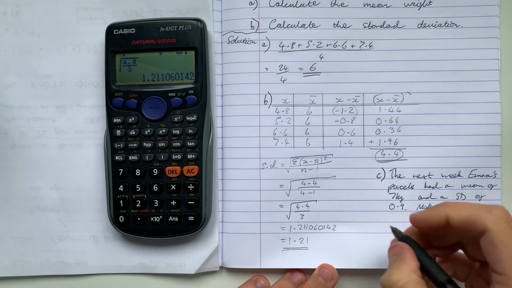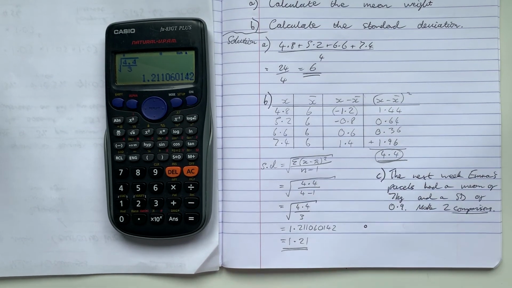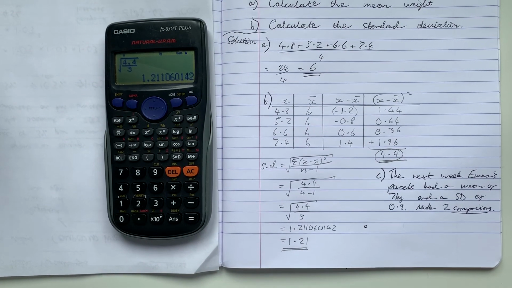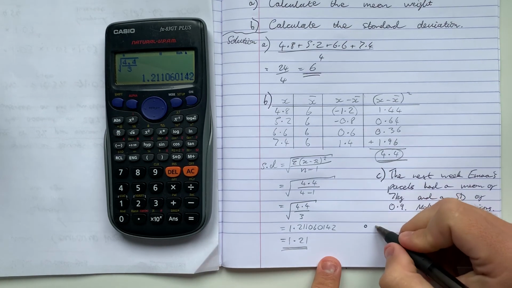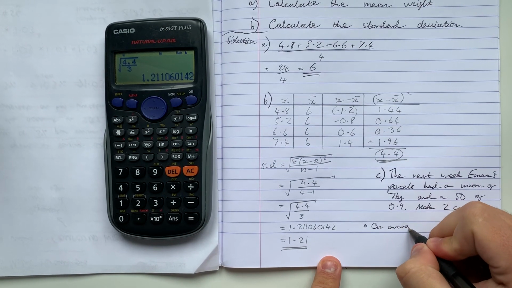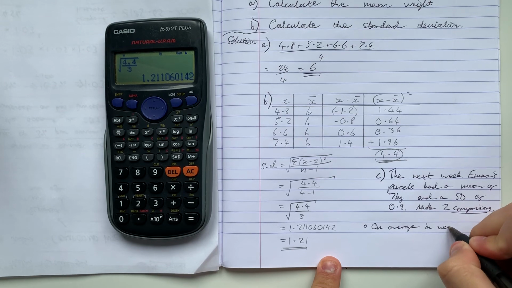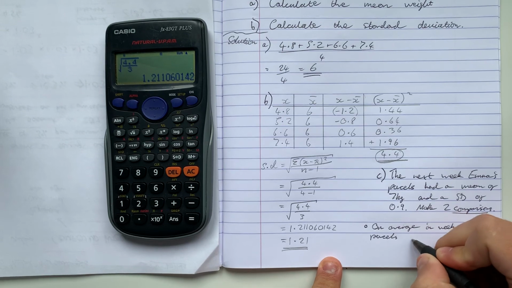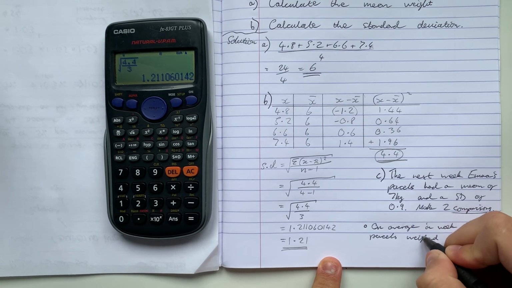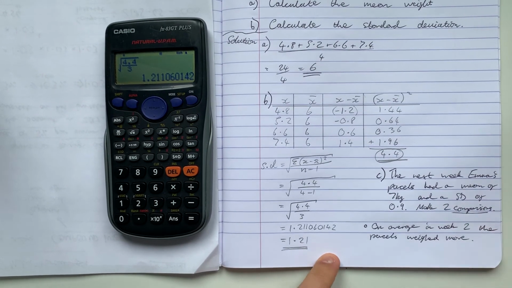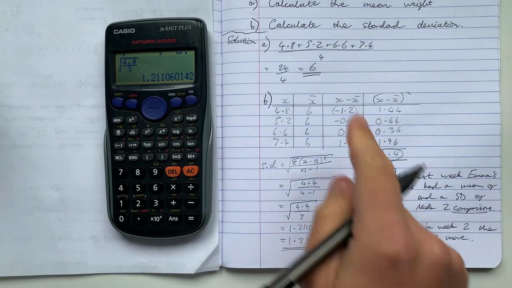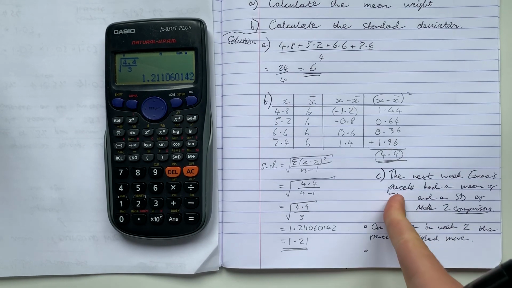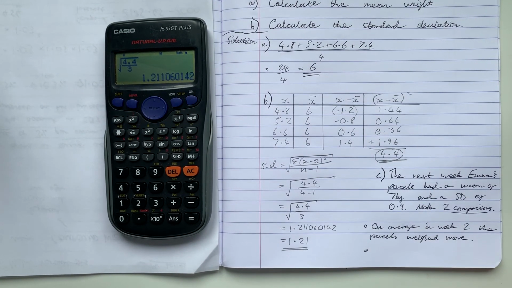So what will we write? Well, it's not quite enough to say the mean is 7 and the mean is 6. You need to do a bit of analysis there. Remember, the mean is an average. So you would say, on average, in week 2, the parcels weighed more. You don't need to write me a big long essay saying because 7 is greater than 6 and then prove to me that 7 is greater than 6. You just need to say they weighed more because 7 is greater than 6.